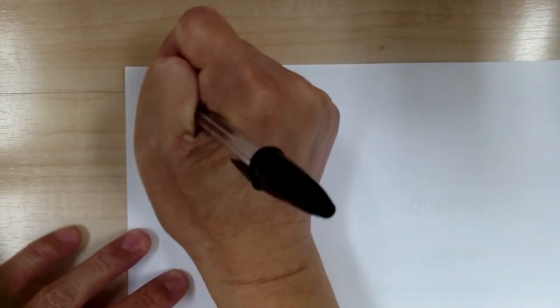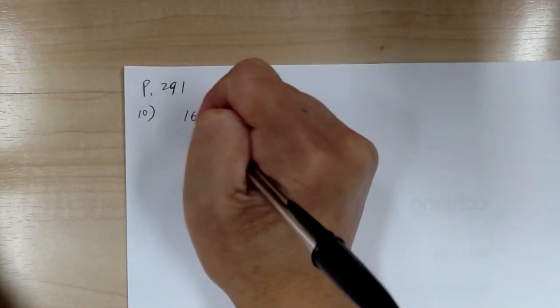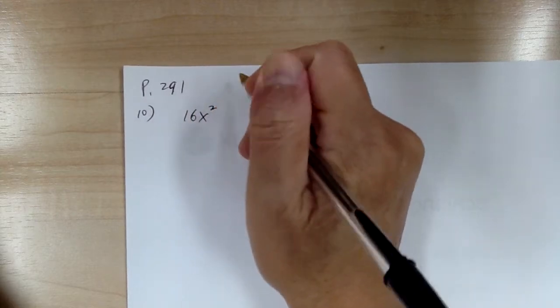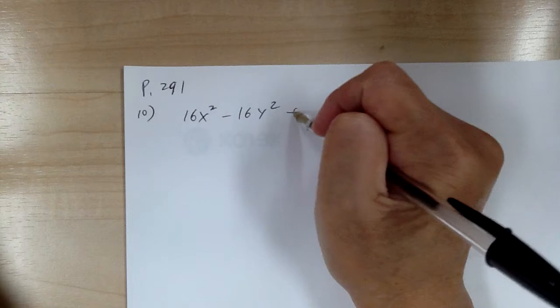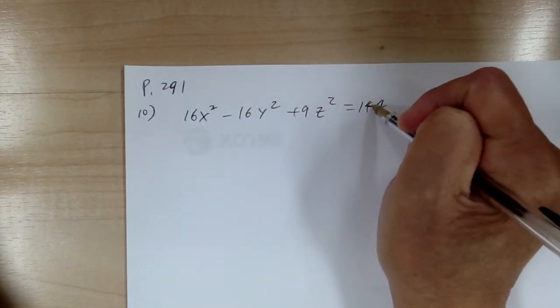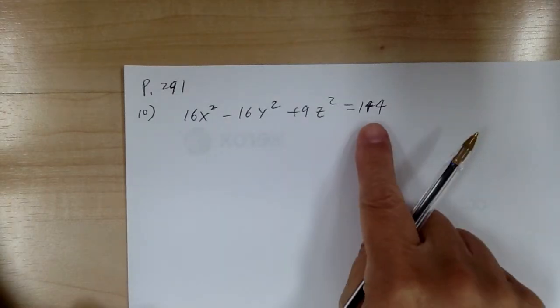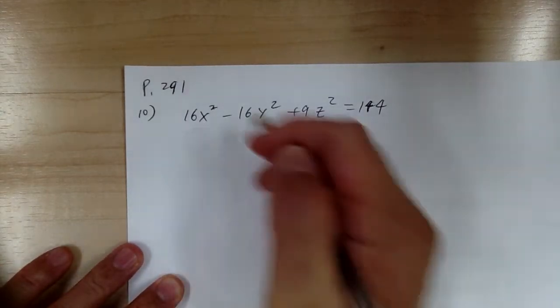Let's go to page 291 and do number 10. Okay, we have 16x squared minus 16y squared plus 9z squared equal to 144. So first we need to make this side equal to 1. So let's divide every term by 144.